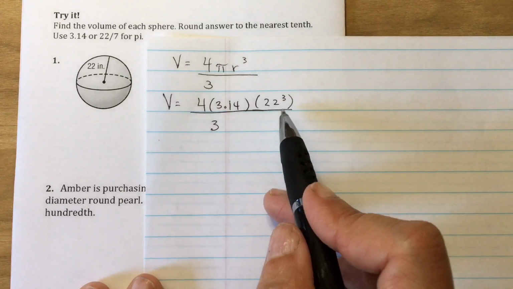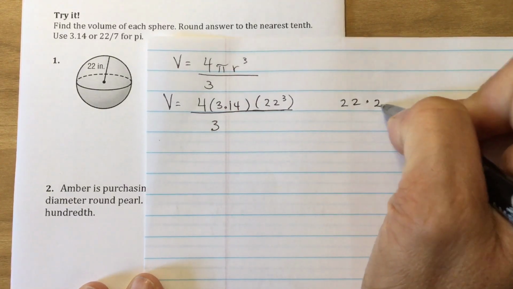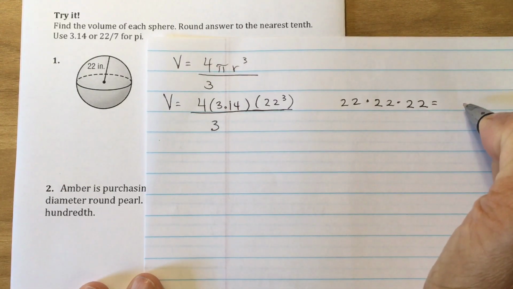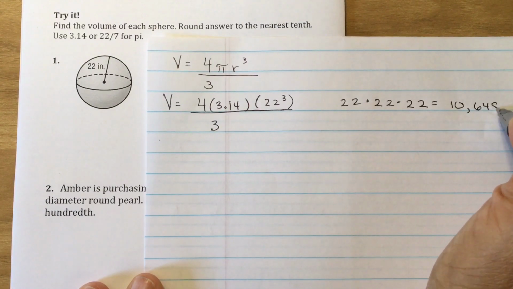So the first thing we need to do is simplify this. Remember, this is 22 times 22 times 22, not 22 times 3. And that's going to give us 10,648.